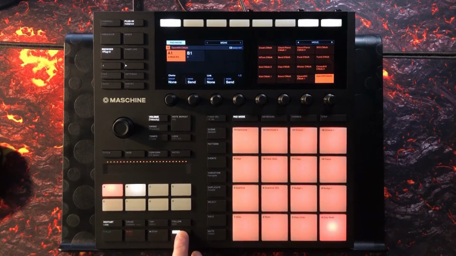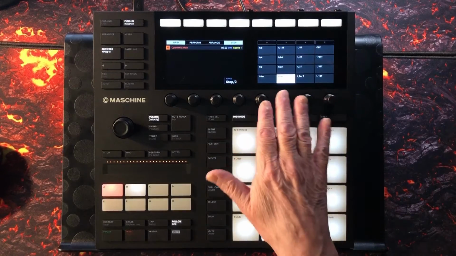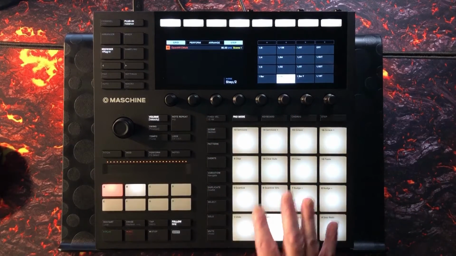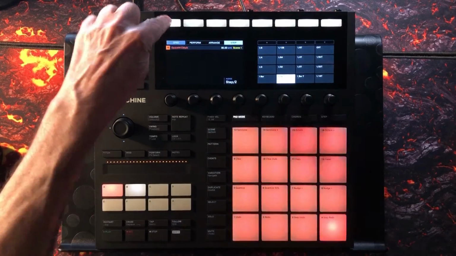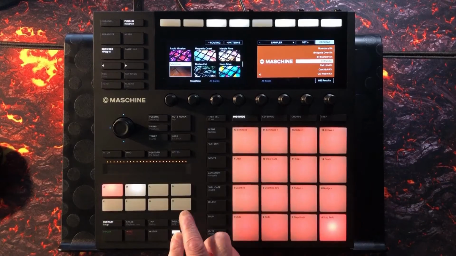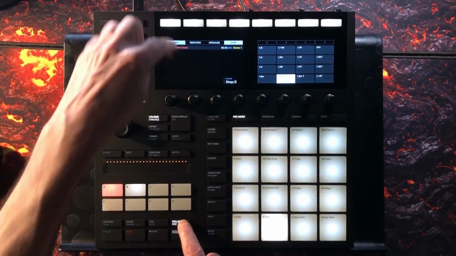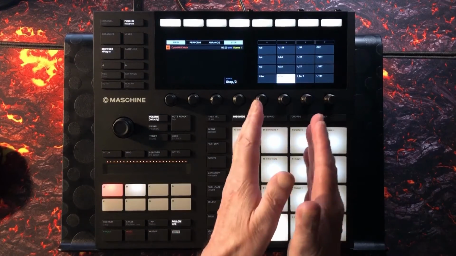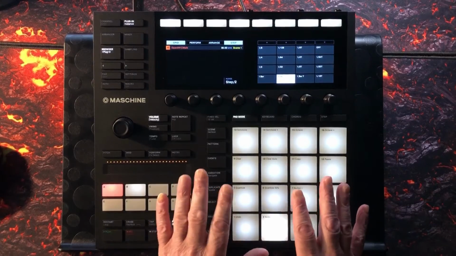If we hold shift and grid, we get our grid mode, which is our timing resolution as related to the pads. When you hit shift and grid, it goes off when you let go. Just hold shift, grid, keep hold of grid and hit grid up here and that will lock the grid view on. Now there are three types of grid mode in Maschine.